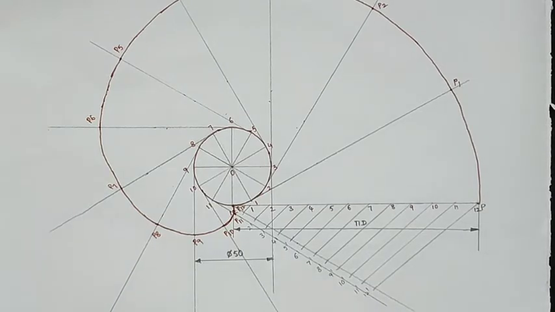So for drawing the involute of a circle, first of all we will draw a circle and divide the circle into 12 parts, and from the fixed point 12 we will draw the horizontal line with the perimeter of the circle, that is pi d. We will get 157 mm. So draw a horizontal line with 157 mm and divide that horizontal line into 12 parts.